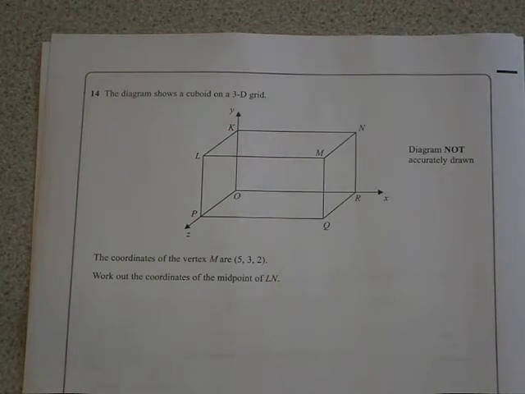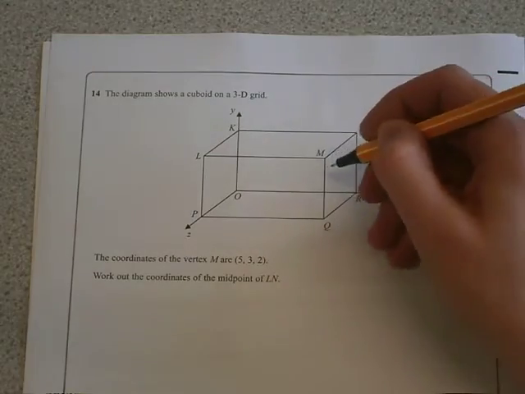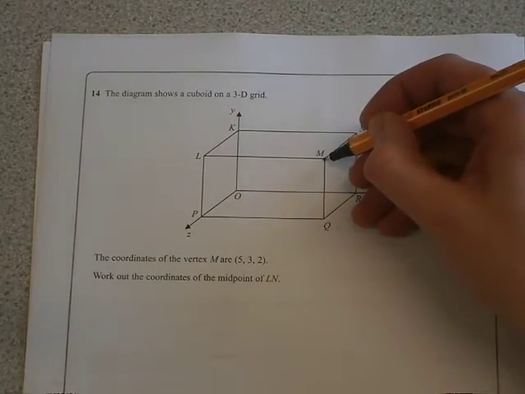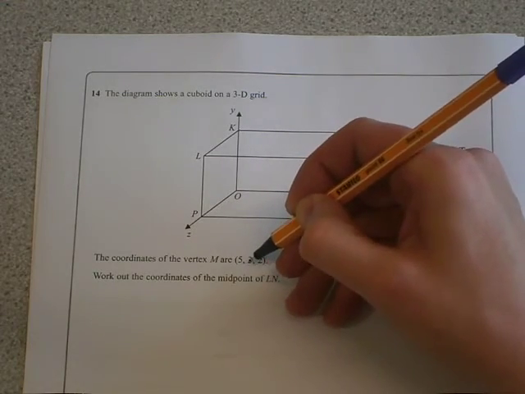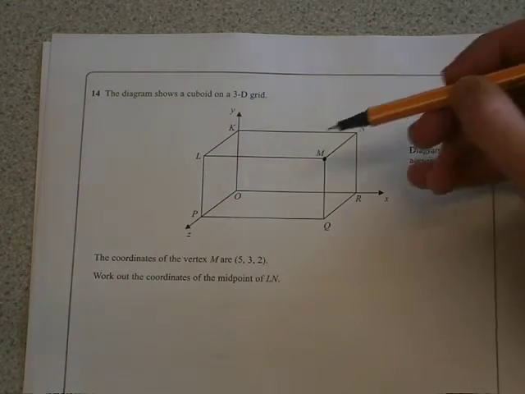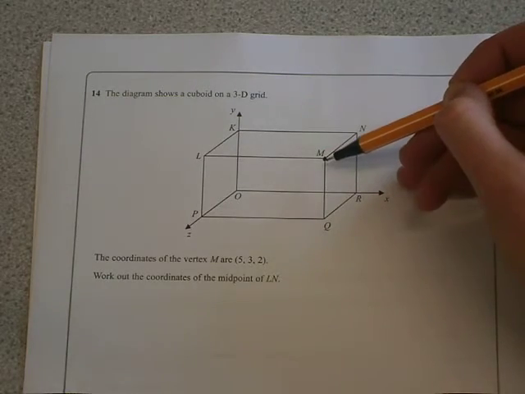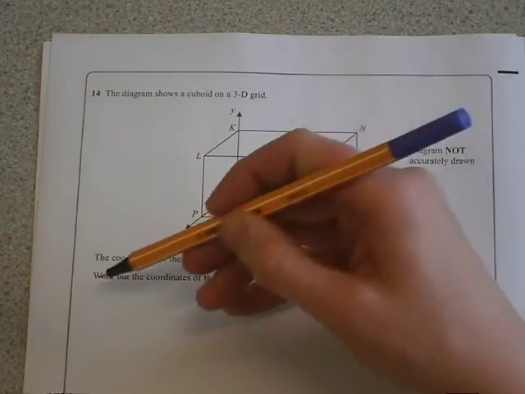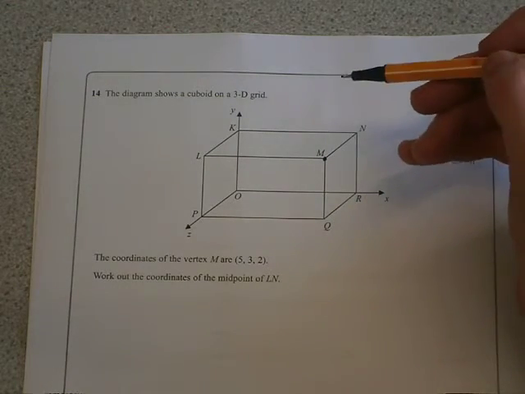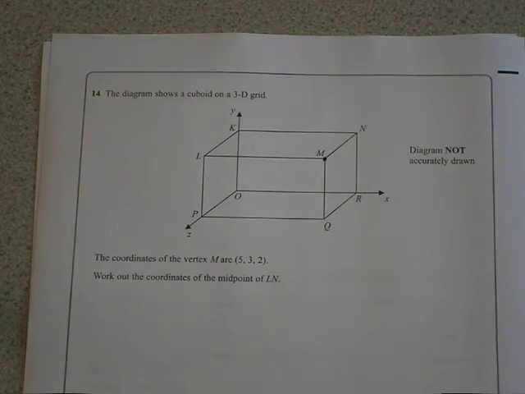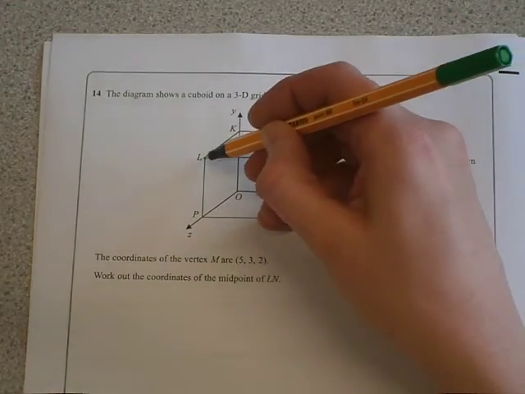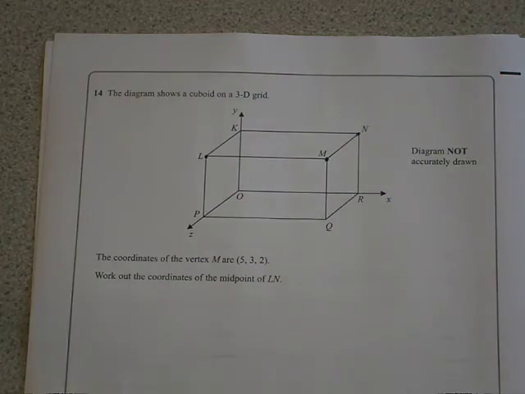So now question 14. So question 14 is a cuboid on a 3D grid. The coordinates of the vertex M here are 5, 3, 2. Okay? So 5 on x, 3 up and 2 out. Work out the coordinates of the midpoint of LN. So, the midpoint of LN. Let's just draw that in.